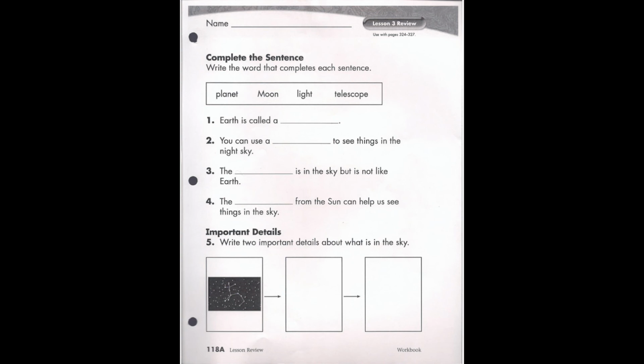All right, so your last task here is under important details. It's question number 5, and it says you're going to write 2 important details about what is in the sky. So I want you to look at the night sky. You can go back in the video and you can look at some of the images and some of the writing. Write about 2 important details about what's in the sky. So what do you see in the sky? What are some super cool facts you might have learned today? Anything that you know about the sky at night, preferably, okay?